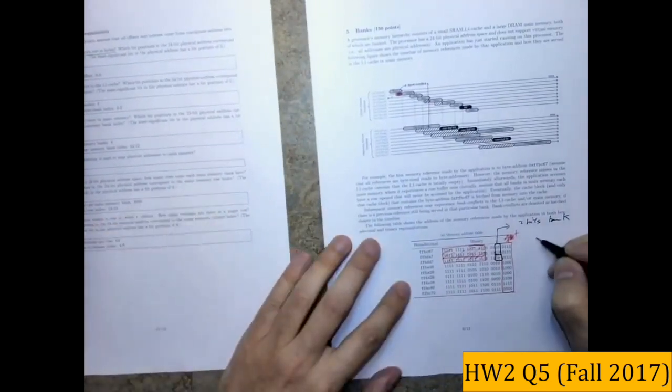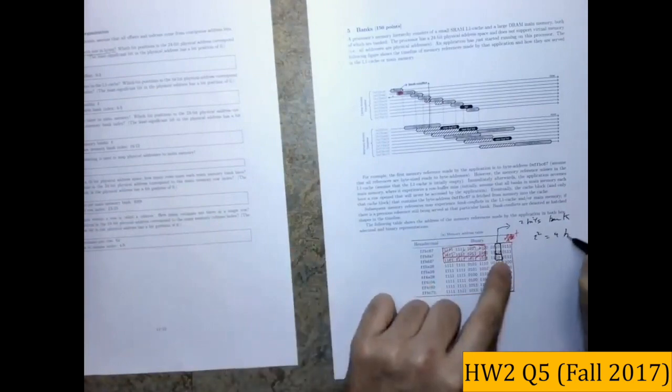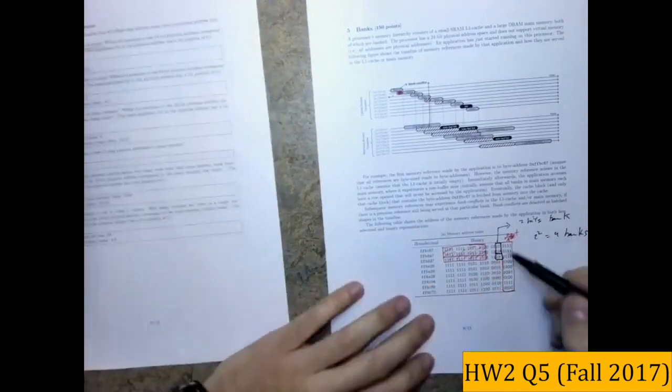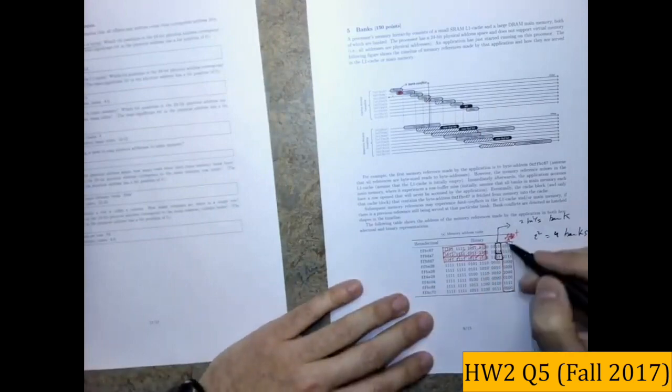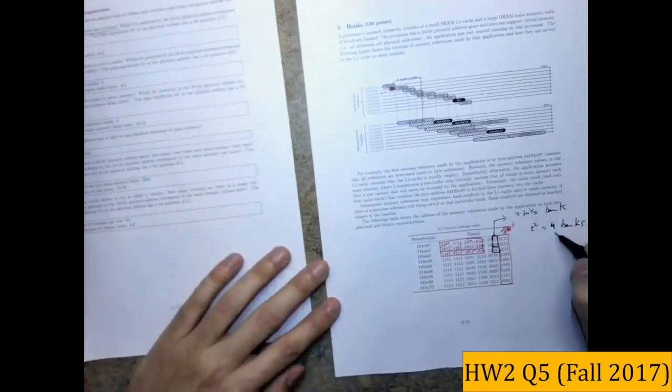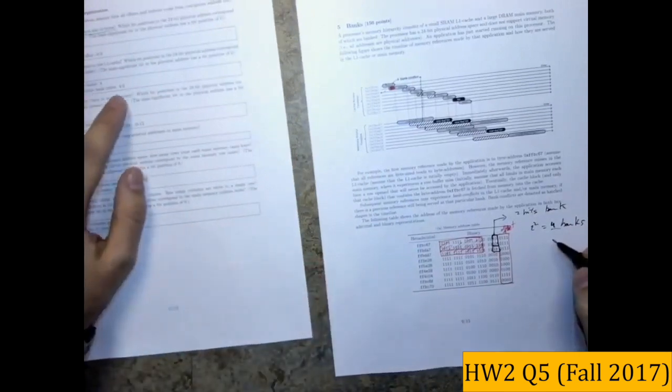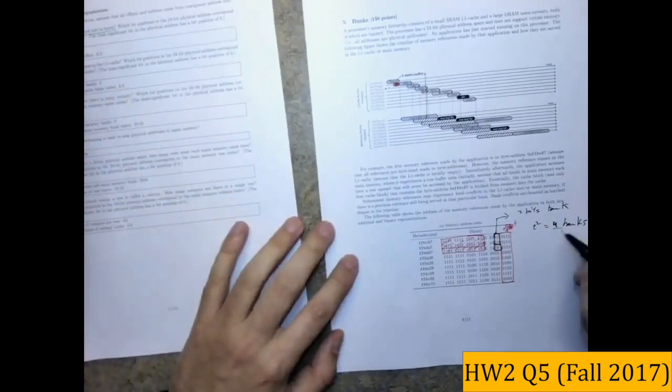You can conclude this because we previously saw that the minimum number of banks is 4. With 2 bits, we have 4 banks, so we cannot have fewer than 4 banks. So these are the bits that are indexing the banks. So we have 4 banks, and the bit positions are 4 and 5.